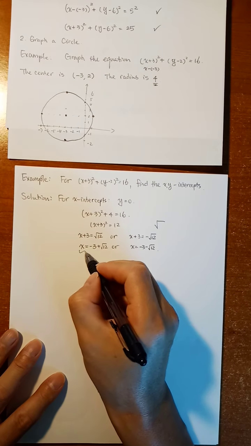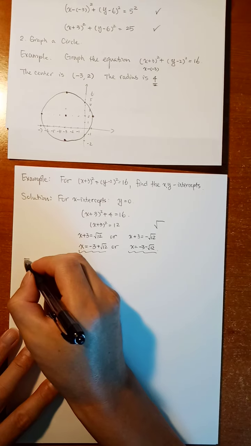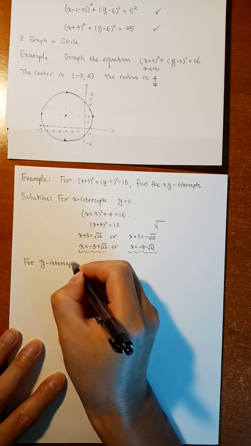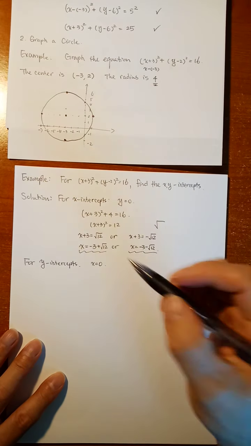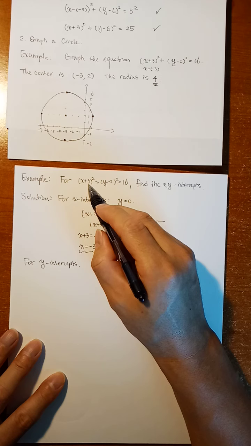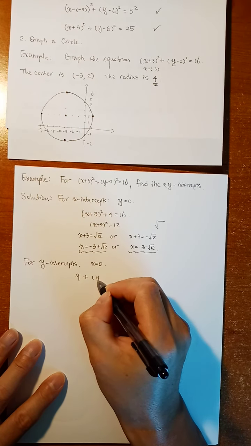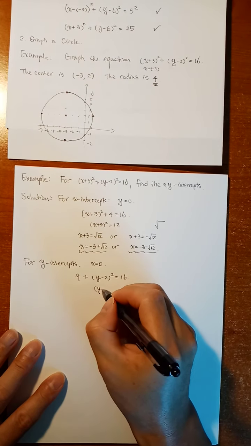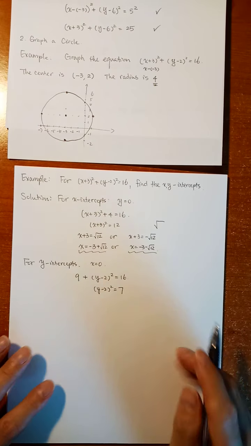So these two are the x-intercepts. For the y-intercept, you let x be 0. X is 0, 0 plus 3 is 3, 3 squared is 9. So you get 9 plus (y minus 2) squared is equal to 16. So (y minus 2) squared is equal to 7. You cancel 9 from two sides, you get 7.